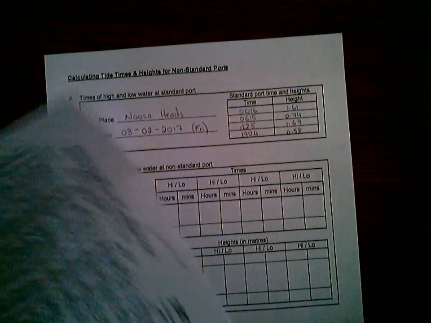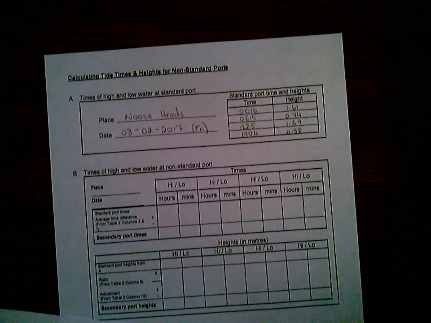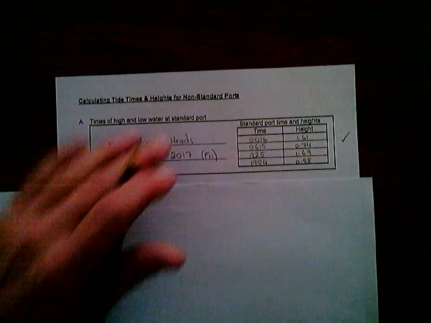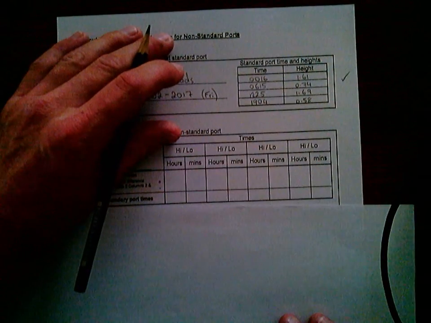Okay, we've now got our heights filled in and we've completed the first table, table A. Right, that's done. Moving on to table B.